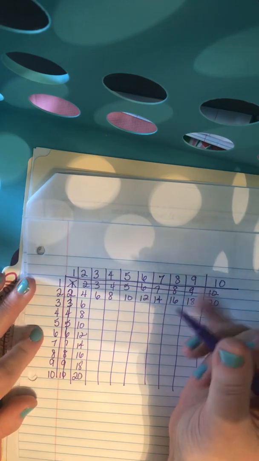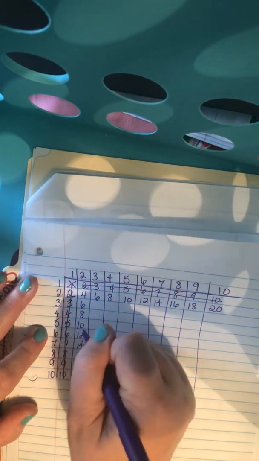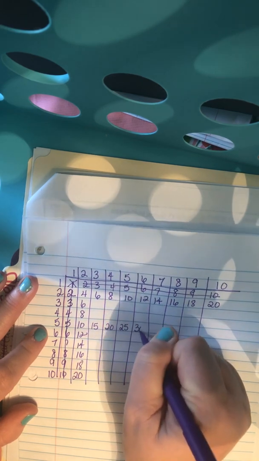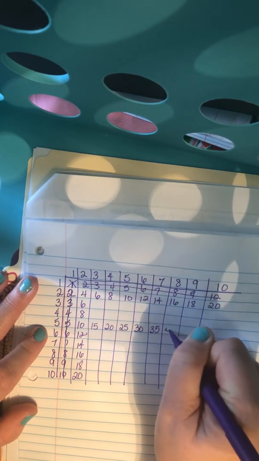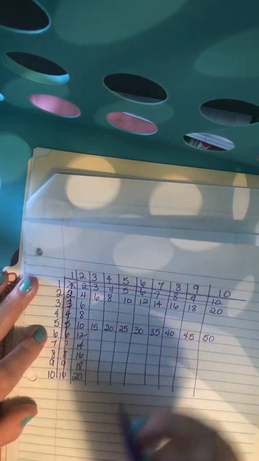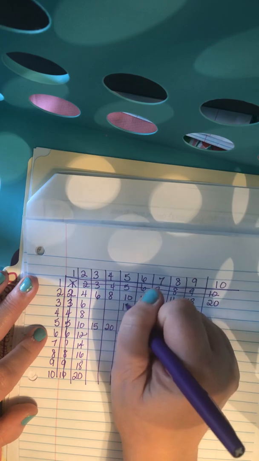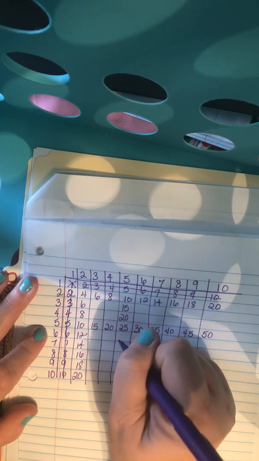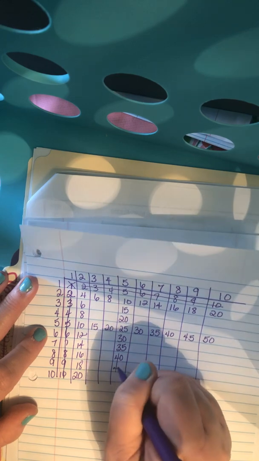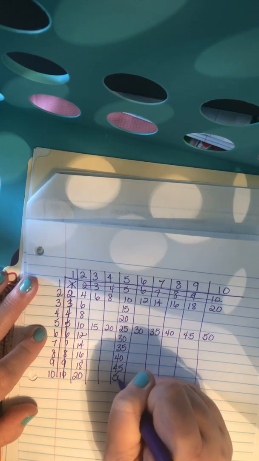All right, so we're going to do 5s because it's easy to skip count. 5, 10, 15, 20, 25, 30, 35, 40, 45, and 50. And we'll do those down as well.